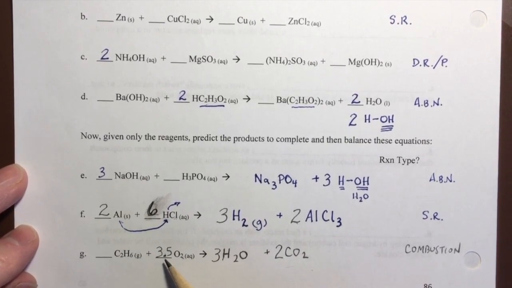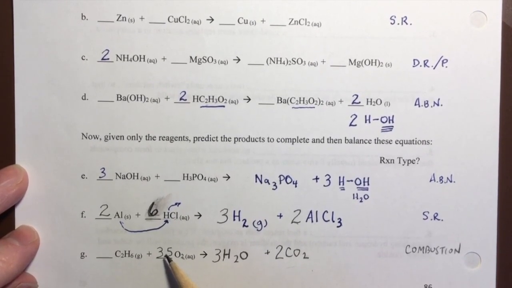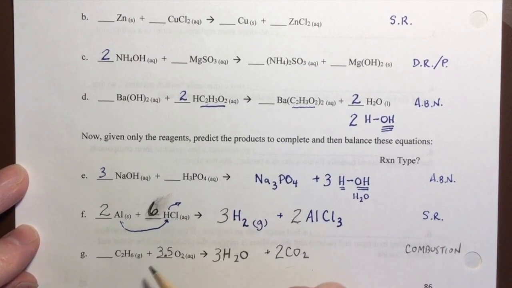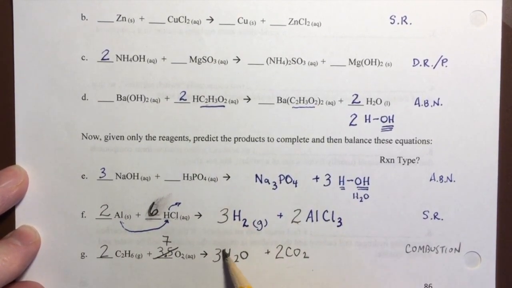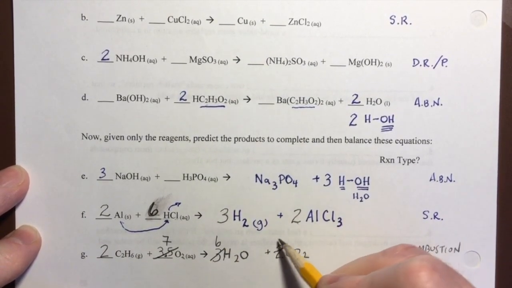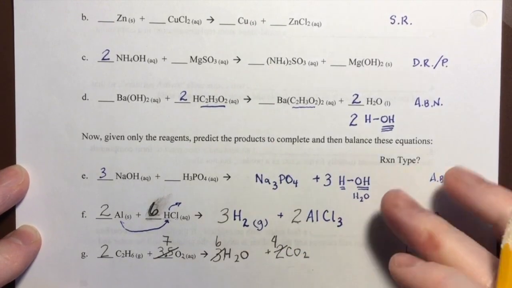Well, this is an equation. And in equations, whatever you do to one thing, you have to do to everything to keep everything balanced. So if we have to multiply this by 2, we're going to multiply all of these coefficients by 2. So this 1 becomes a 2. This 3.5 becomes a 7. This 3 becomes a 6. And this 2 becomes a 4.